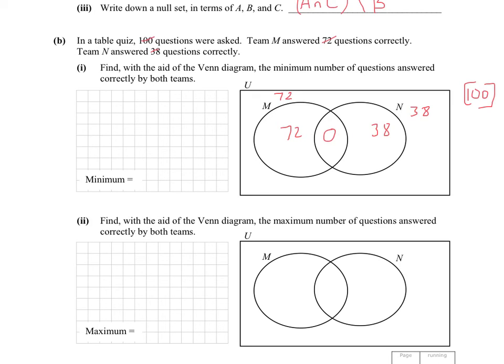In fact, if you think about it, if I add those two numbers up, I get 110. Therefore, I'm definitely counting at least 10 questions twice. Therefore, I need at least 10 in the intersection, and 62 and 28 in the M less N and N less M. And if I add those three numbers up, I would get 100. And that would mean that I'd have 0 questions left completely incorrect by both teams. And my answer is 10.